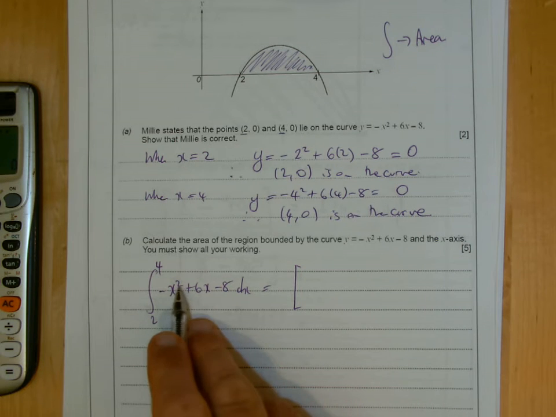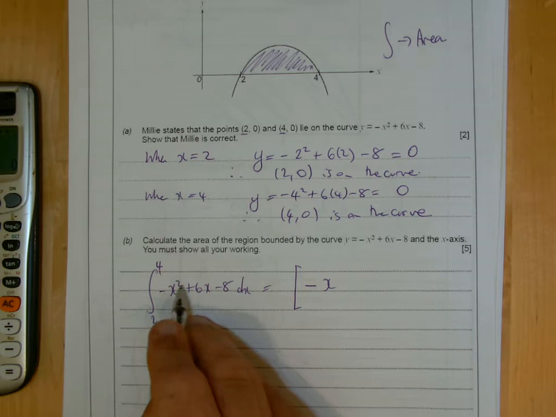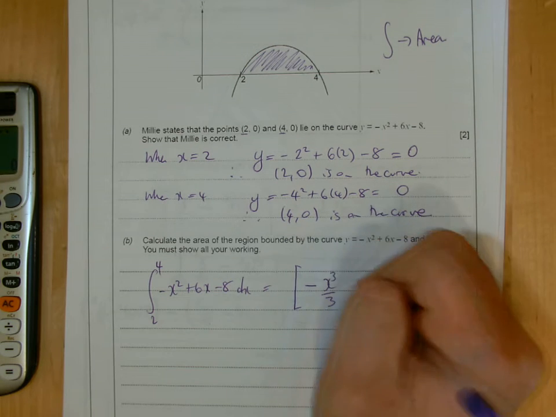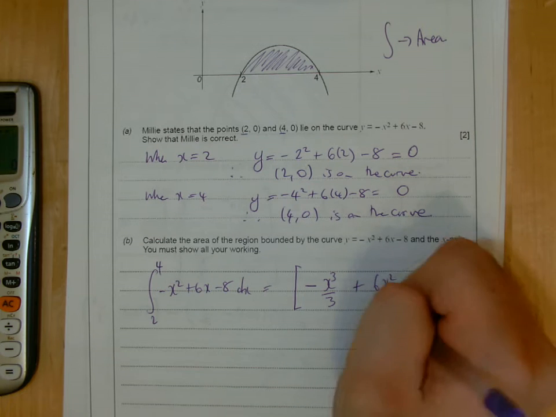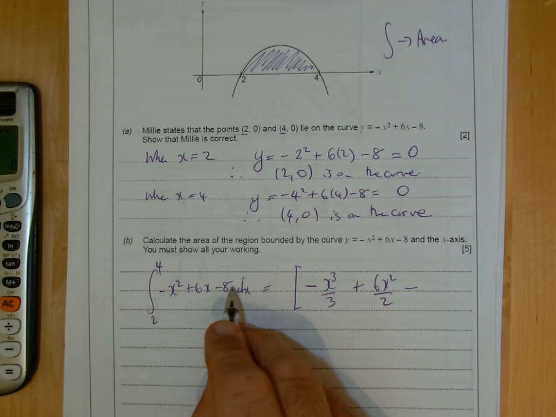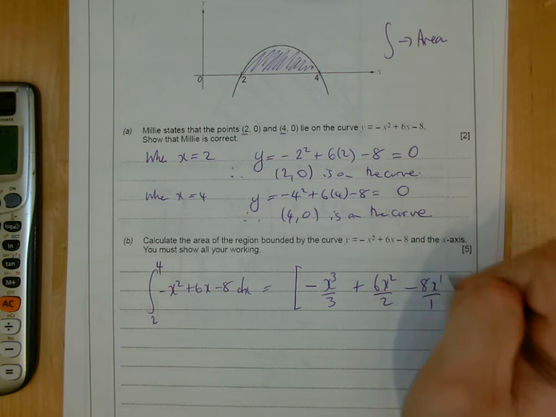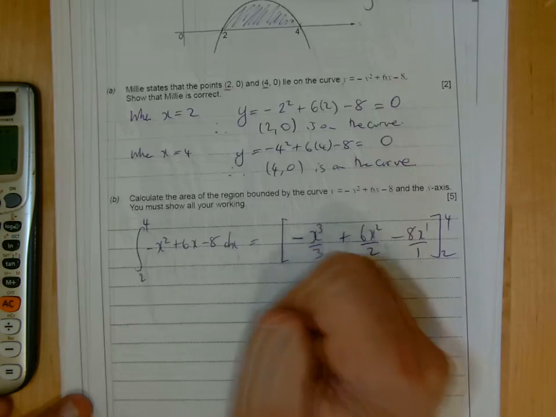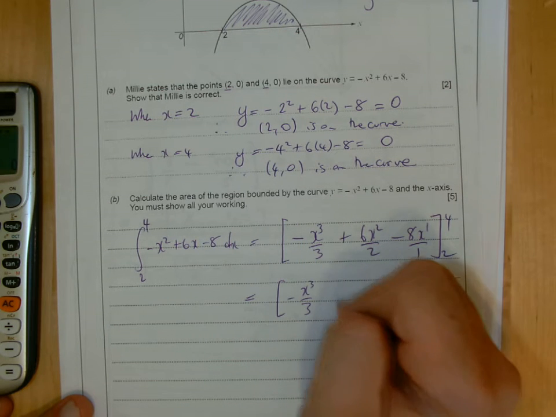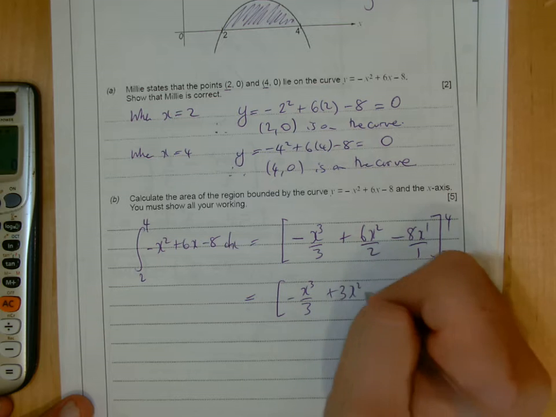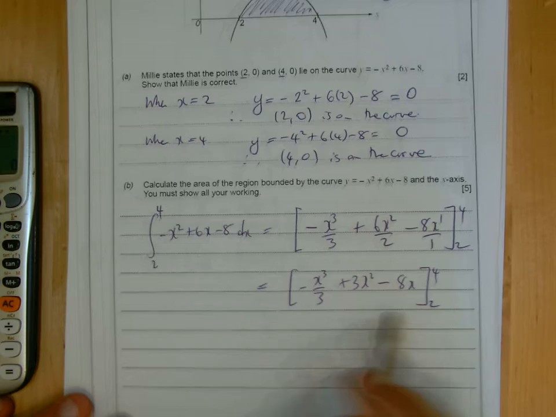So we'll increase that power by 1, and there's a minus in front of the x squared, so don't forget that minus, but increase that by 1, so you get x cubed divided by 3. Increase this by 1, so that's already 1, so you get x squared divided by 2. And then there's no x term there, but that's like x to the power 0, so you get x to the power 1 over 1, between 4 and 2. So we tidy that up a little bit, so that stays the same. 6 over 2 is 3, and then that's just going to be minus 8x, between 4 and 2.